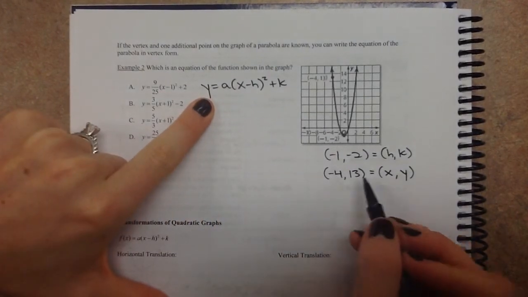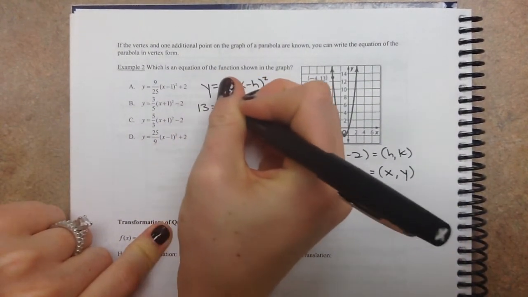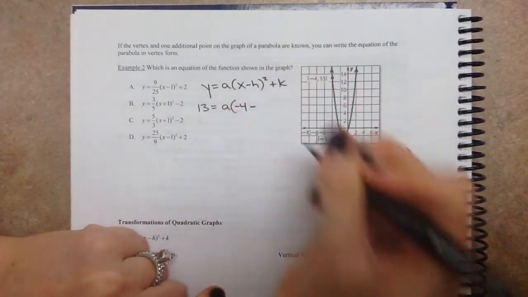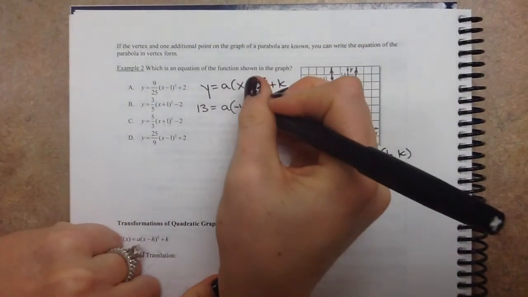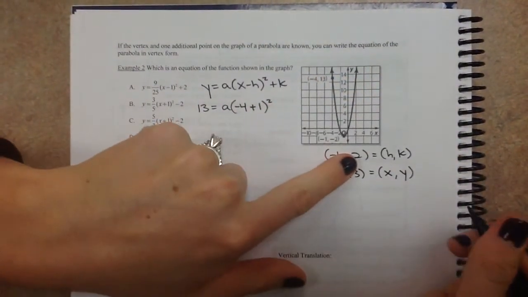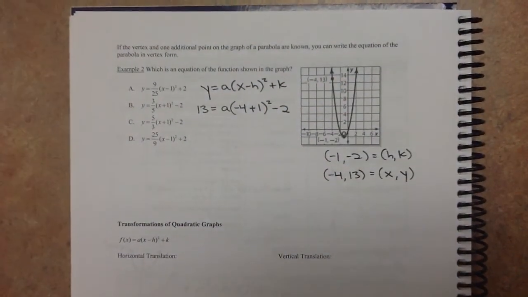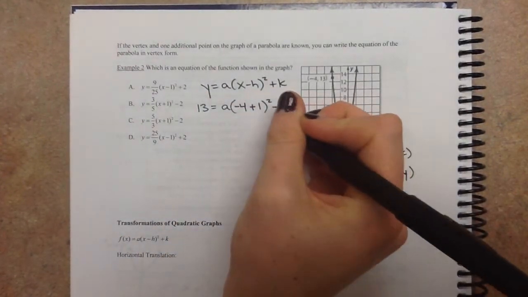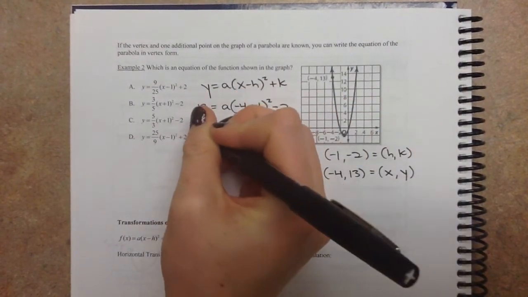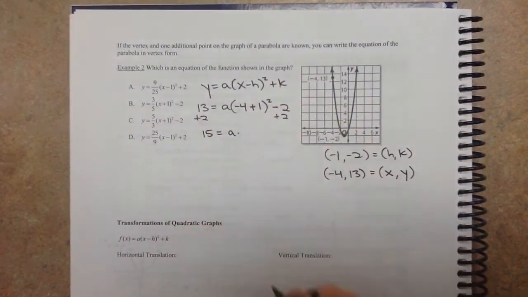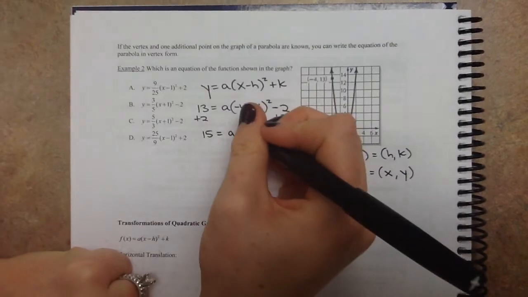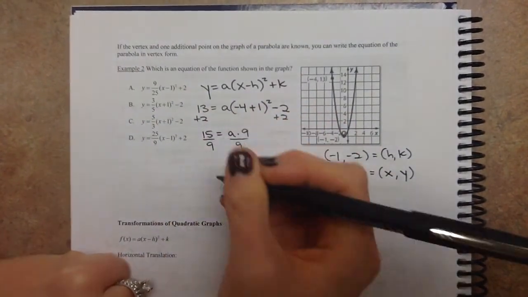So y, my y value is 13. I don't know a, I'm trying to find it. X is -4 minus h, which is -1, so minus -1 squared, plus k, so plus a -2 or -2. Okay, so all I'm going to do is I'm going to clean this up, solve for a, and then resubstitute everything back into the equation. So I can add this 2 to both sides. I get 15 equals a times -4 plus 1 is -3. -3 squared is 9. So divide both sides by 9 and I will get a.